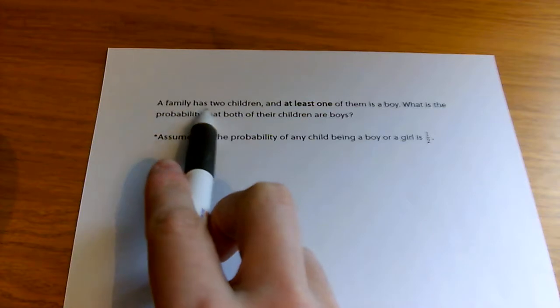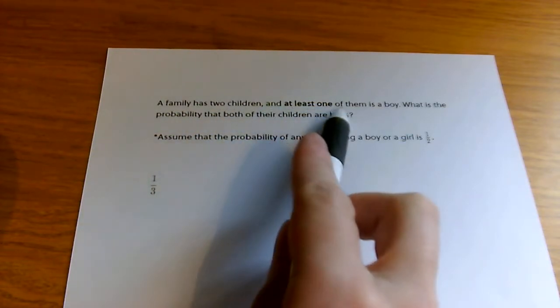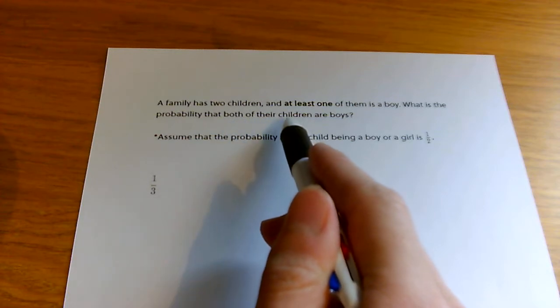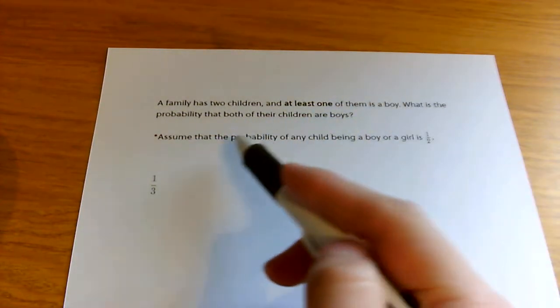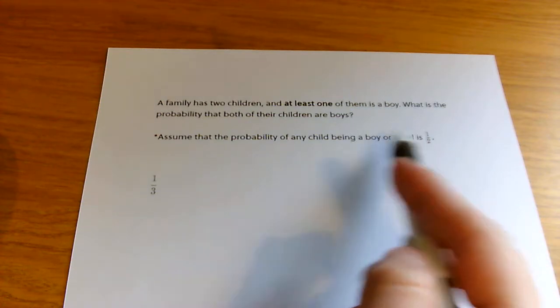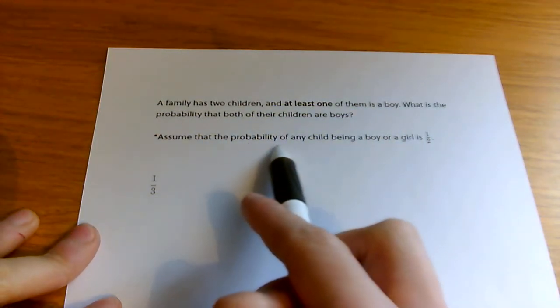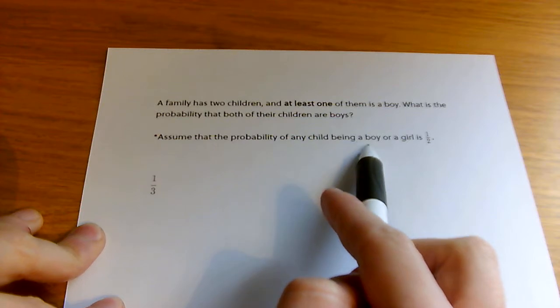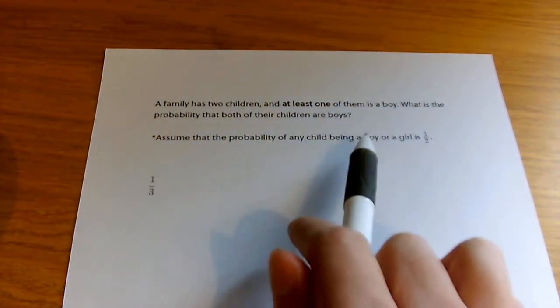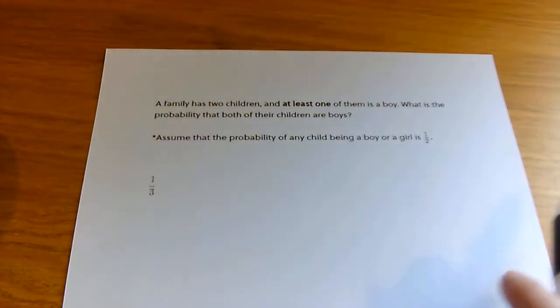So the first one: a family has 2 children and at least one of them is a boy. What is the probability that both the children are boys? And you can assume the probability of any child being born a boy or girl is a half. Interesting side note, if you want to research what the probability of getting a boy or a girl in real life actually is, it's pretty close to a half, but it's not quite. And you might be surprised by which of the sexes is more likely to be born. I know I was when I found that out.